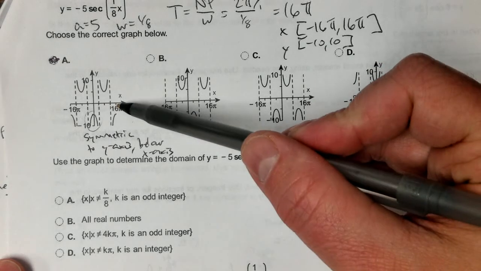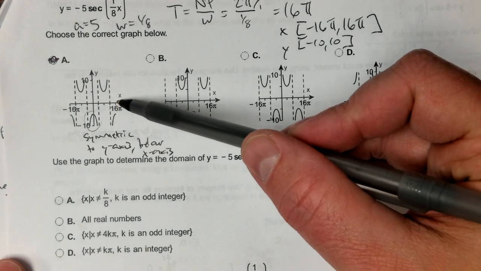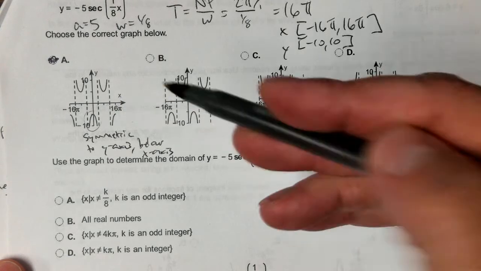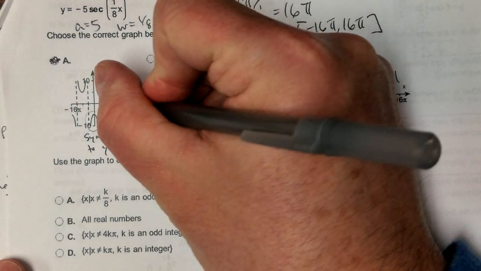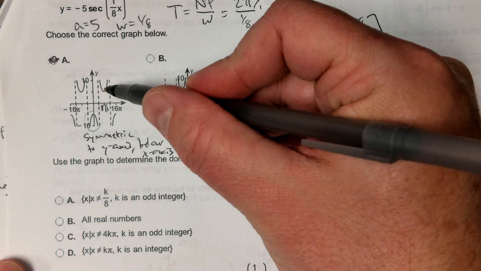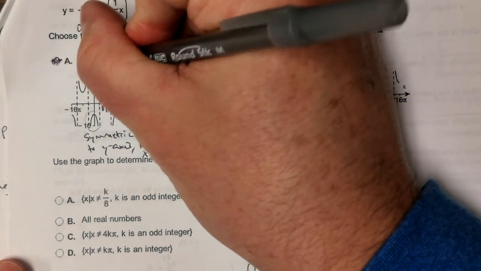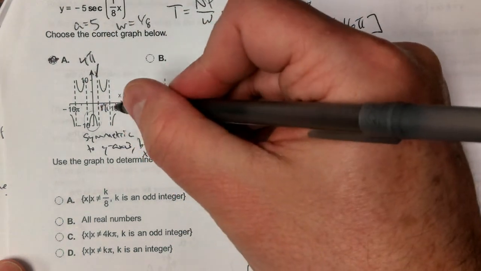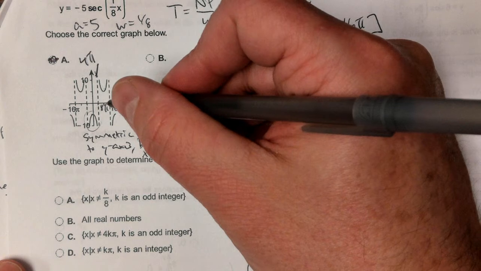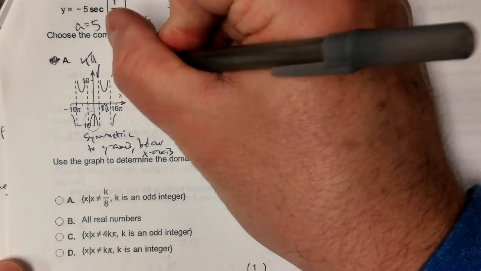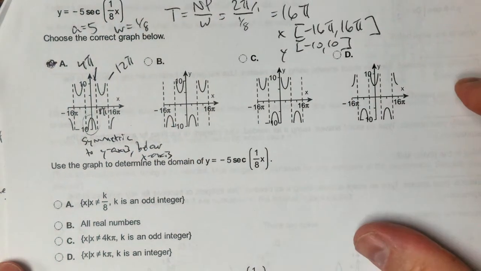So 16 pi would have a number. You take half of that would be 8 pi, which would also have a number for a minimum. But then between 0 and 8 pi is 4 pi. So you'd have an asymptote at 4 pi. And between 8 and 16 is 12, so 12 pi.